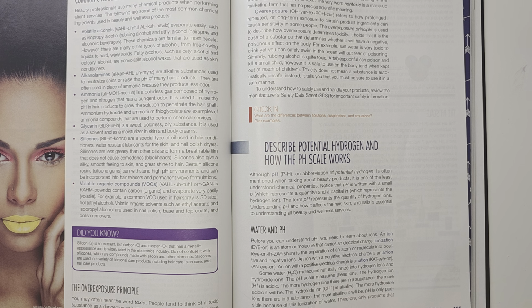Did you know silicon, Si, is an element like carbon, C, and oxygen, O, that has a metallic appearance and is widely used in the electronics industry? Do not confuse it with silicones, which are compounds made with silicon and other elements. Silicones are used in a variety of personal care products, including hair care, skin care, and nail care products.